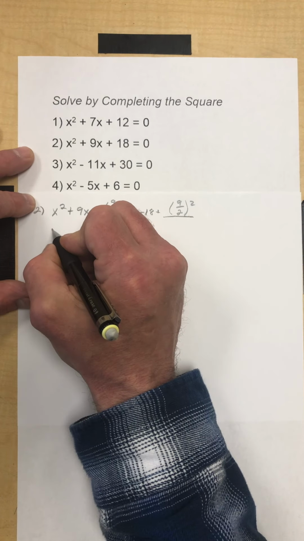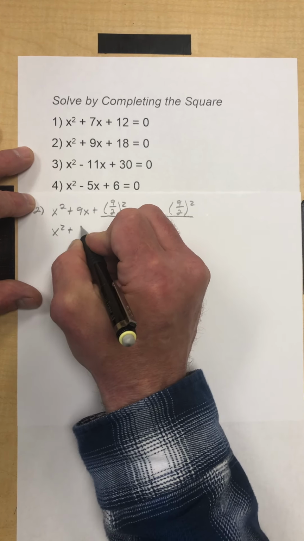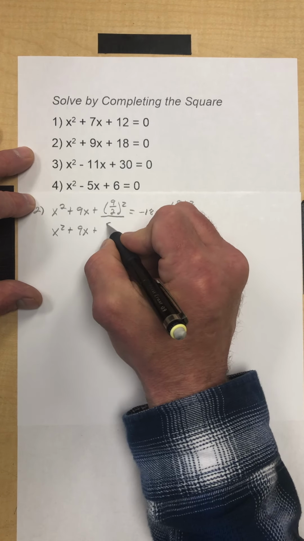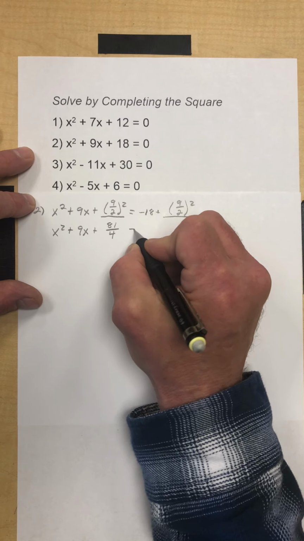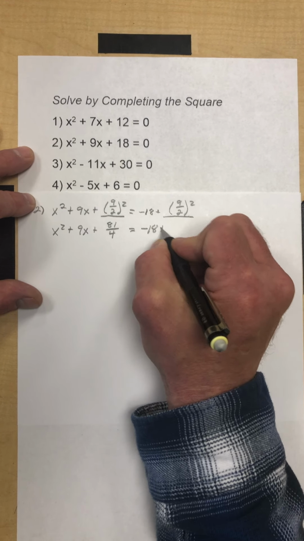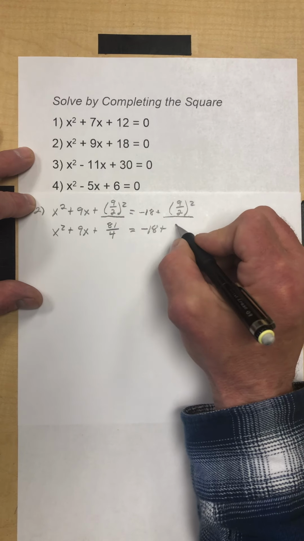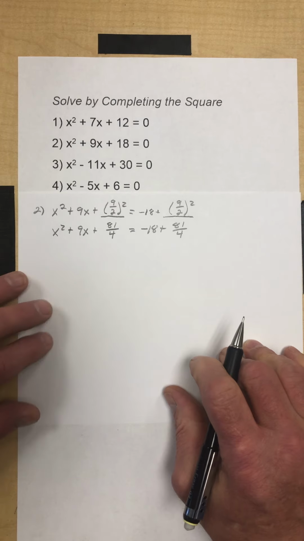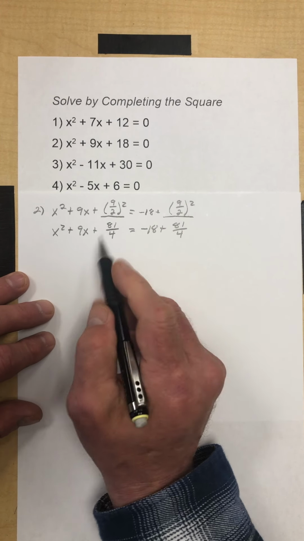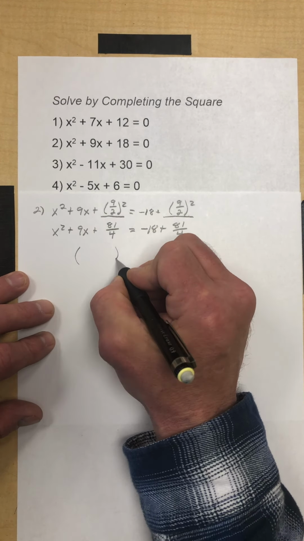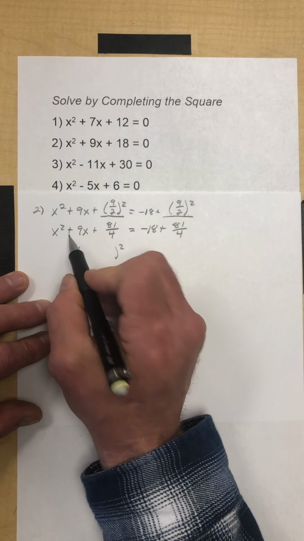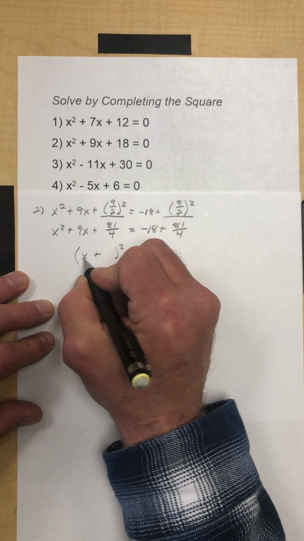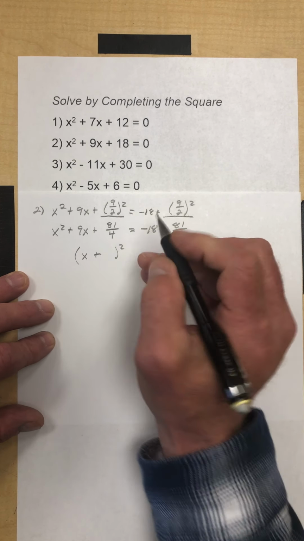So I get x squared plus 9x plus, squaring the numerator and denominator will give me 81 fourths, equals negative 18 plus, again, I've already done that, 81 fourths. So we're good there. Let's see, we factor this guy. It factors into the square of a binomial. Bring the sign of the linear term down, so that's plus. Square root of x squared is x. Square root of 81 fourths is 9 halves.